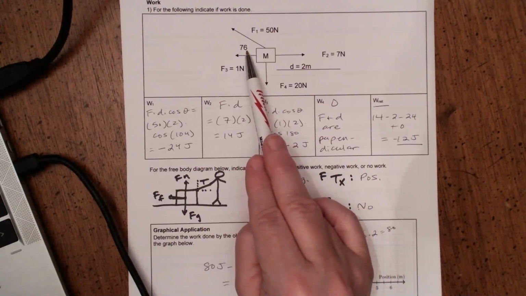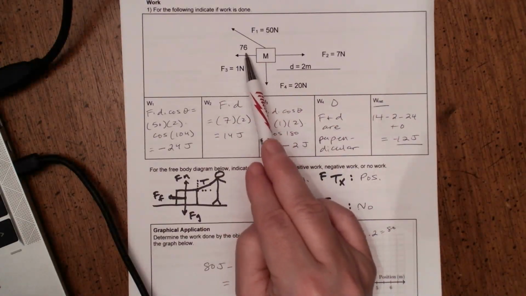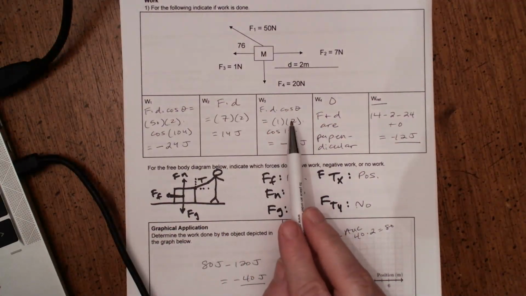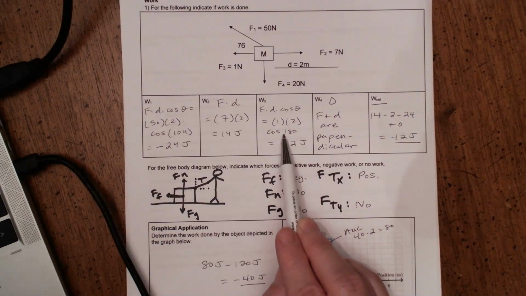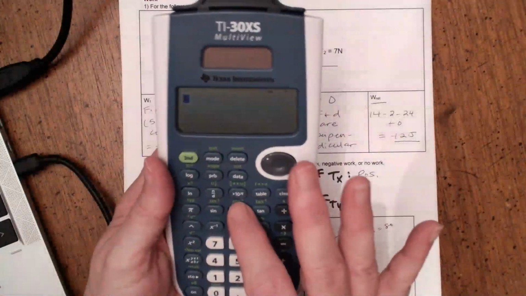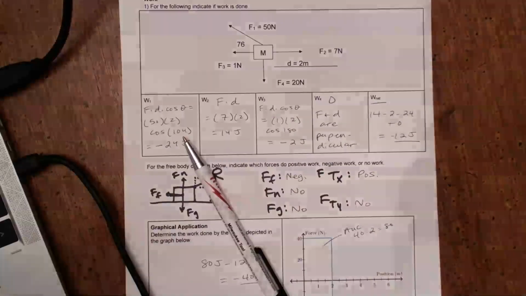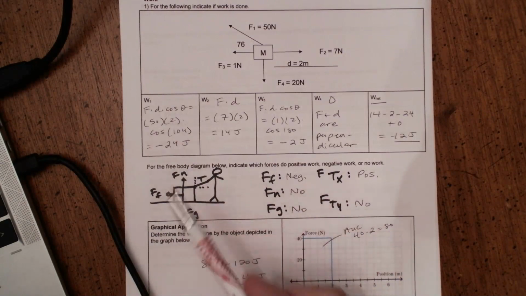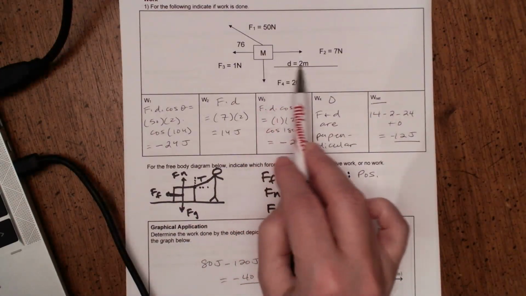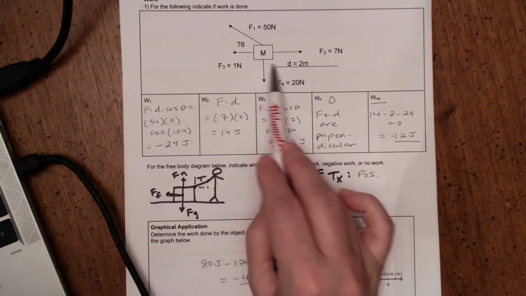And we got 104 earlier because we were given this angle as 76. I forgot to mention that. Anyway, 1 times 2 times cosine of 180 gives us minus 2, because cosine of 180 is minus 1. Then force 4 is actually perpendicular to the displacement, so that makes that one 0, because remember, cosine of 90 is 0.